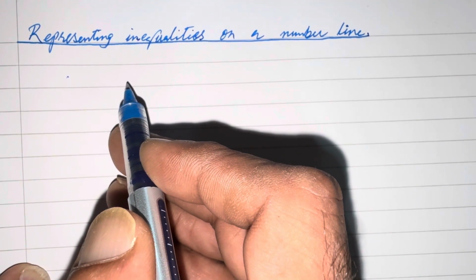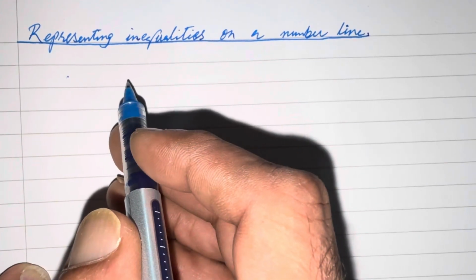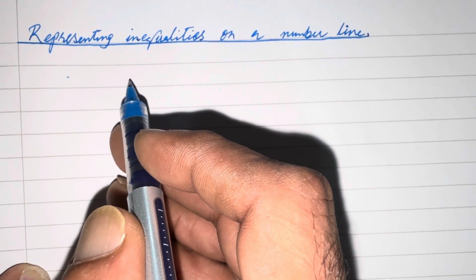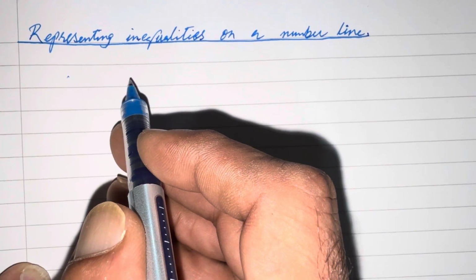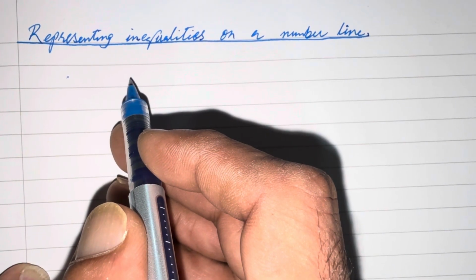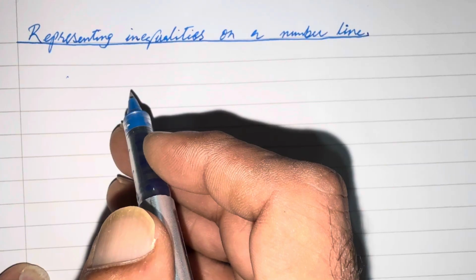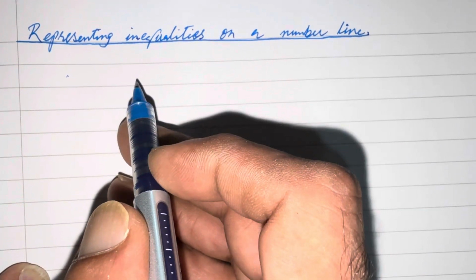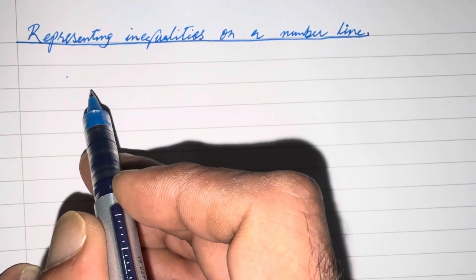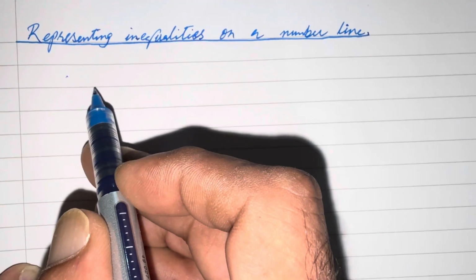It means if we don't have the equal sign between two terms or any expressions, we have the signs of greater than, less than, greater than or equal to, less than or equal to, or not equal to. That's what we have studied in our last two lectures.